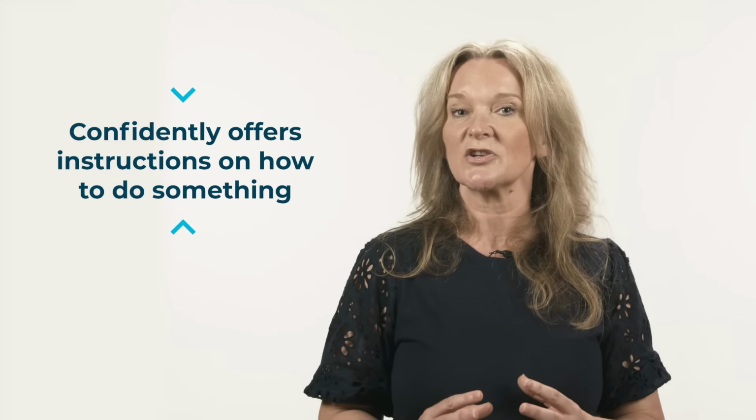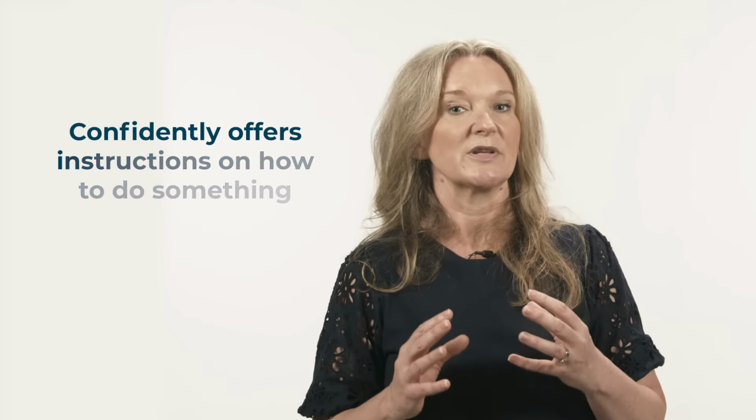Next up is the technical expert. Now, the technical expert confidently offers instructions on how to do something in what is a more specific and focused coaching session. When teaching a skill, this persona is great, as it helps in getting a team member to concentrate on and learn a new process. Good language to use might be something like, so let's go over the steps one more time, and then you can summarise them back to me to make sure we're on the same page.